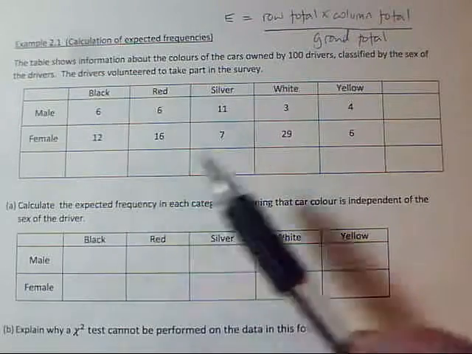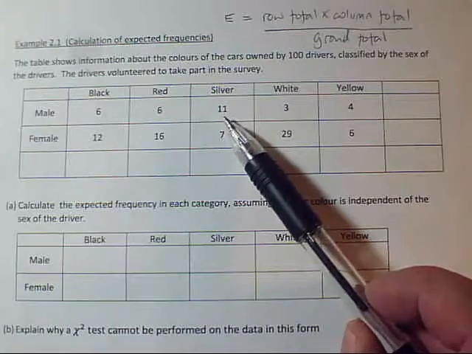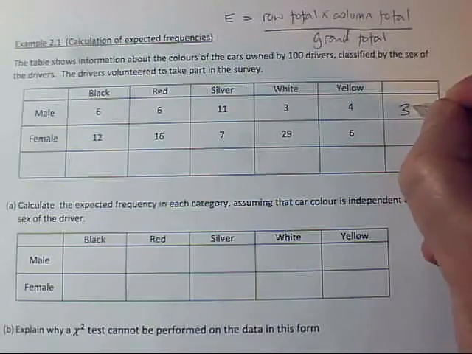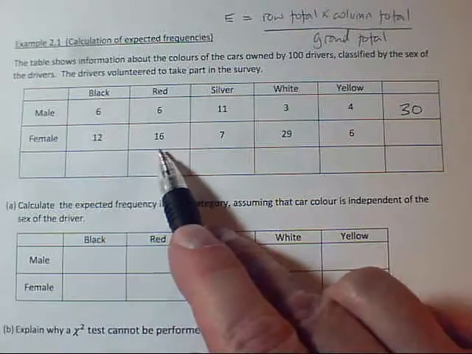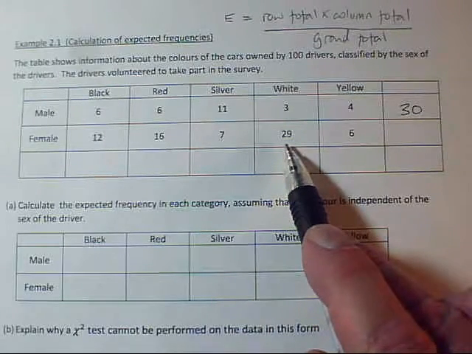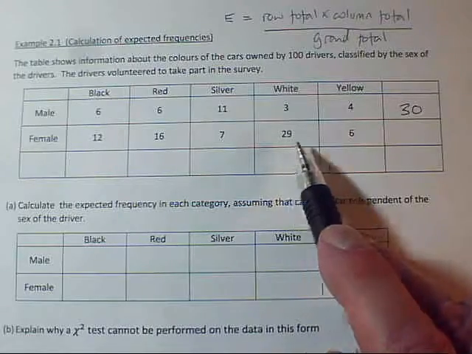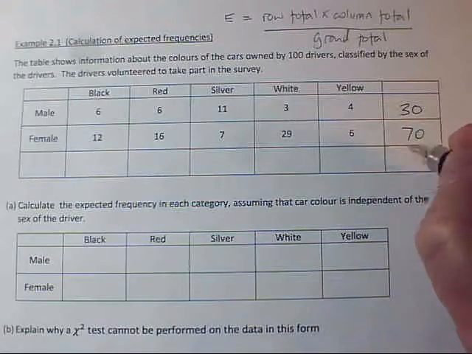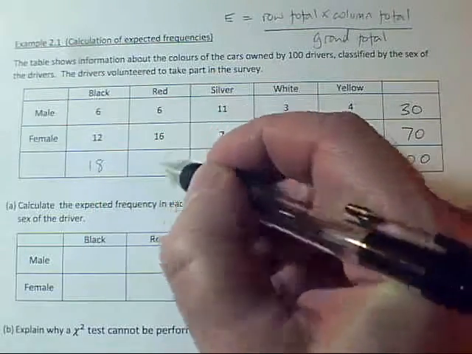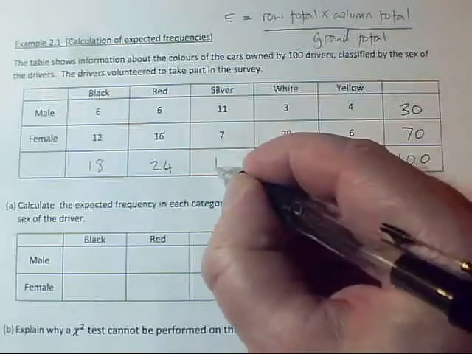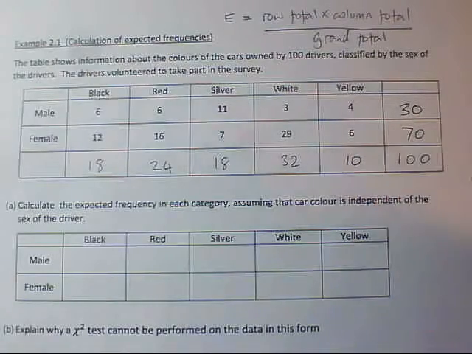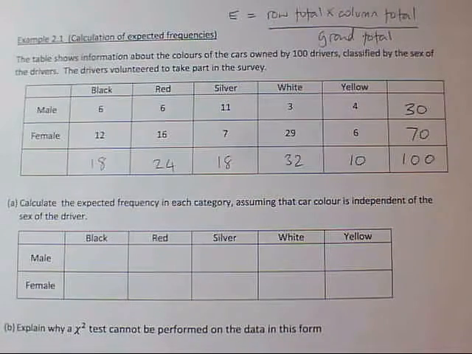This formula here, this is a couple of pages back in the notes: row total times column total over grand total. So adding up my row totals, 6 and 6 is 12, plus 11 is 23, plus 3 is 26, plus 4 is 30. And these add up to 12, plus 16 is 28, plus 7 is 35, plus 29 is 64, plus 3 is 70. So conveniently these add up to 100. And then our column totals are 18 and 24 and 18 again and 32 and 10.